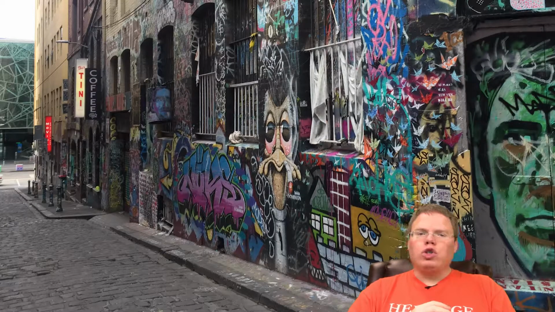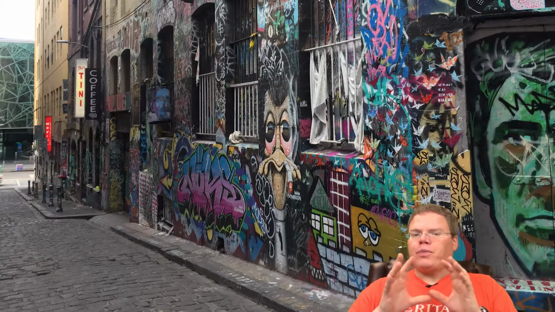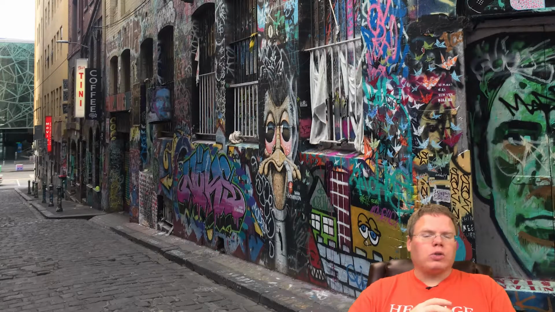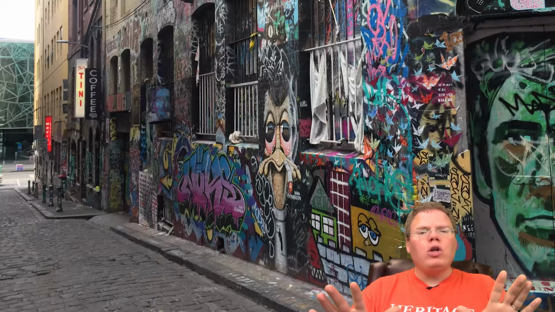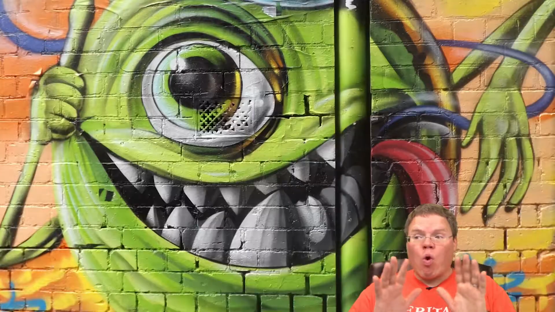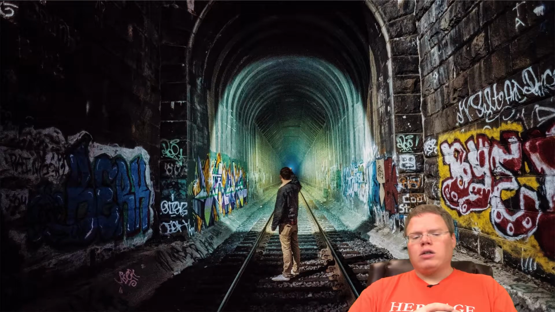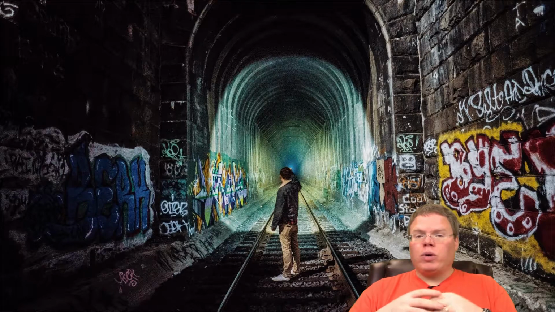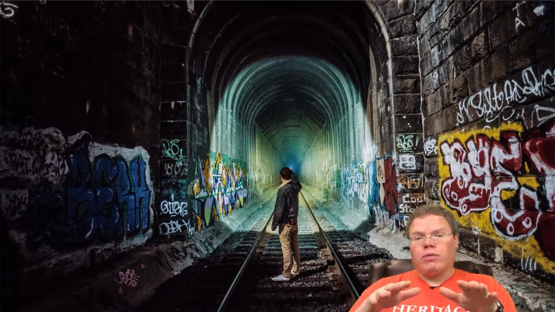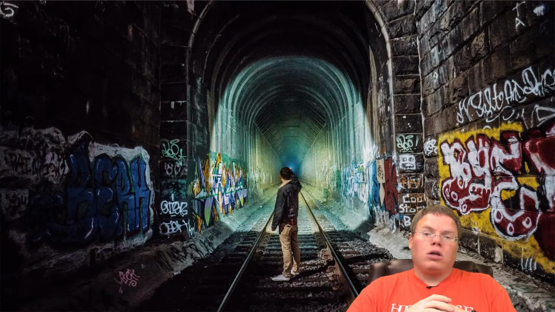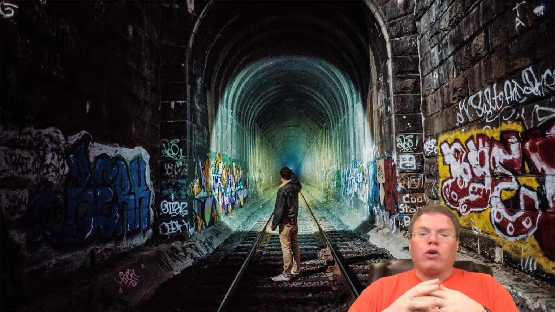This is a picture of Hoosier Lane, which is in Melbourne, Australia. This alleyway, this whole street, is open to the public, where anyone who wants to can come paint whatever they want, however they want, whenever they want. That's pretty cool. This is great because it gives some credence to the idea of the graffiti style of art, and there are a lot of really interesting ways in which street culture plays into the art that's made in the graffiti style.